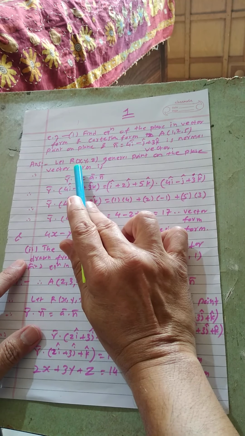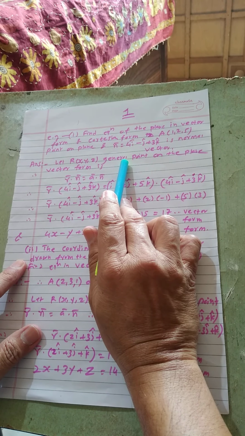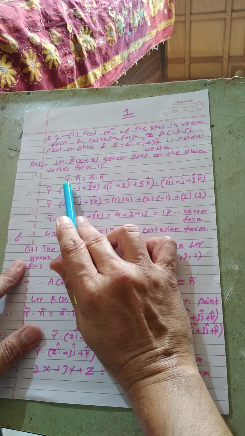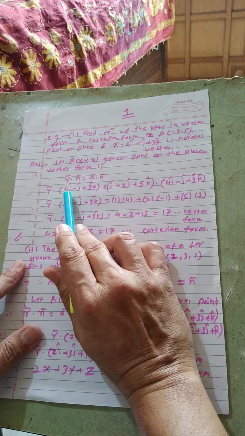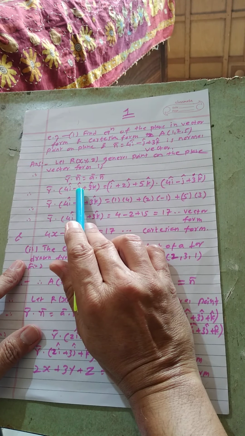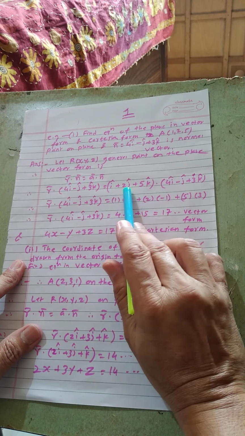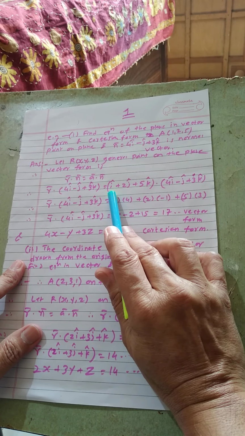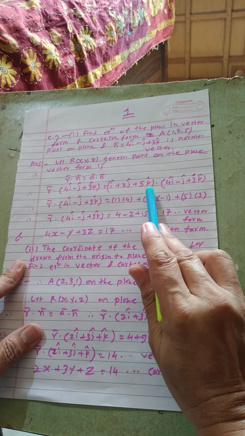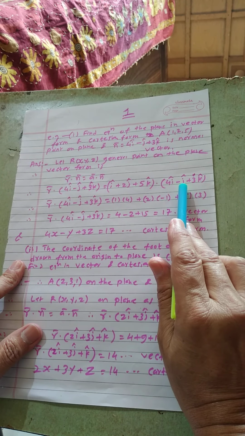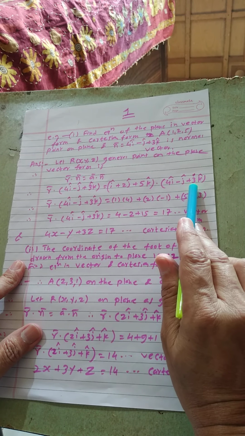As I told you, R(x, y, z) is the general point that we have to consider. R bar dot n bar is equal to A bar dot n bar, the vector form. Now R bar dot n bar is R dot (4i cap minus j cap plus 3k cap). The right hand side is A bar, from the coordinates i cap plus 2j cap plus 5k cap, dot 4i cap minus j cap plus 3k cap.